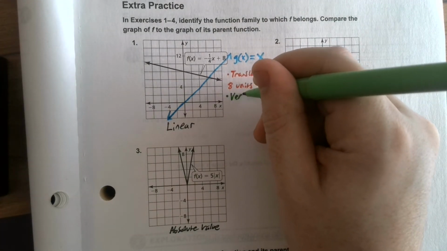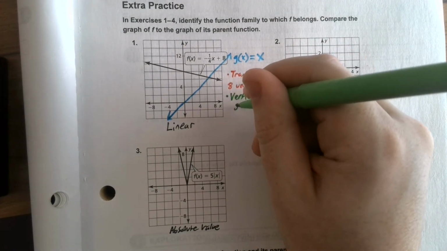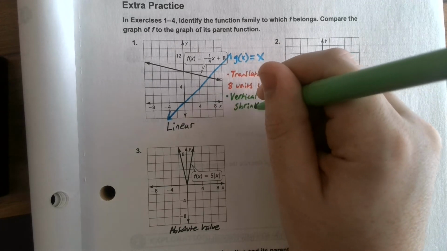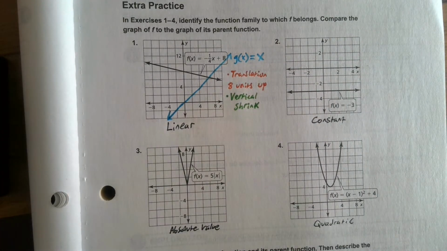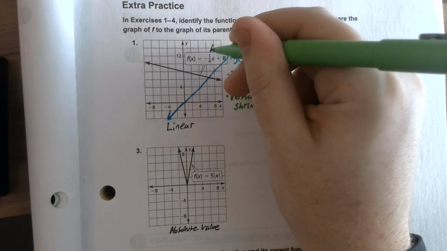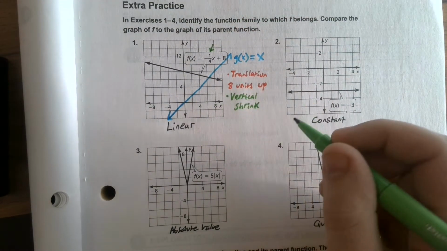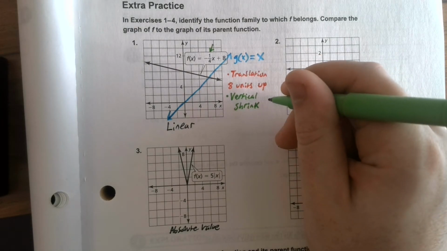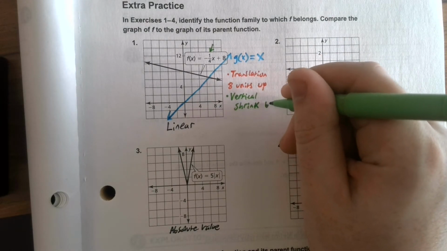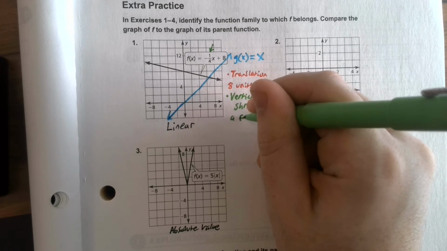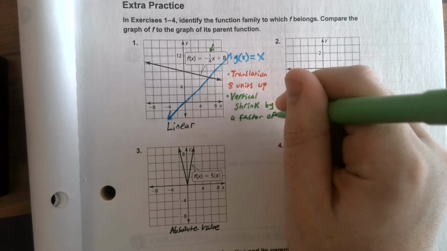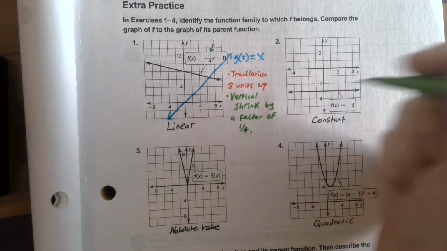So we say this is a vertical shrink. And remember how I said we have a growth factor in between 0 and 1? This number right here is our growth factor. It's the 1/4. So we can say it's a vertical shrink by a factor of 1/4.